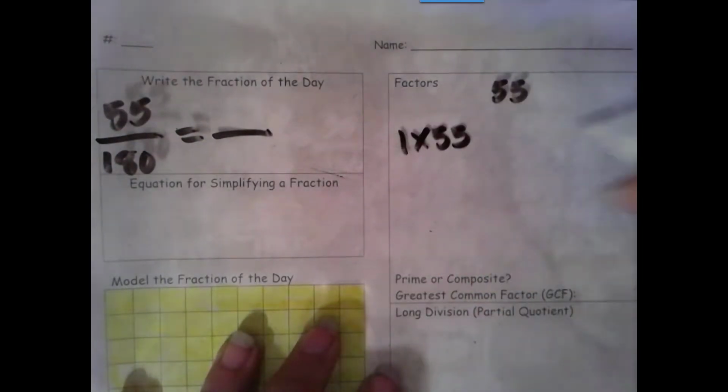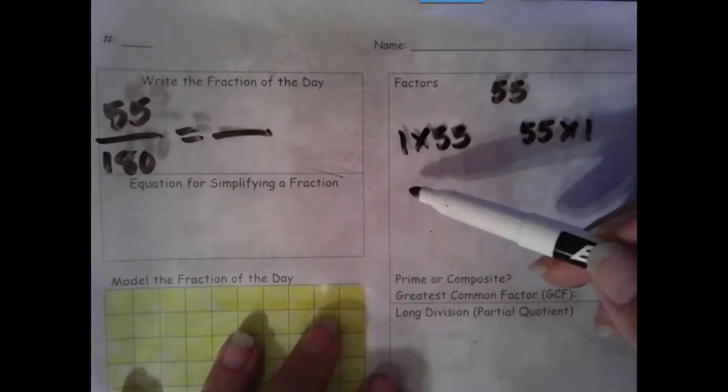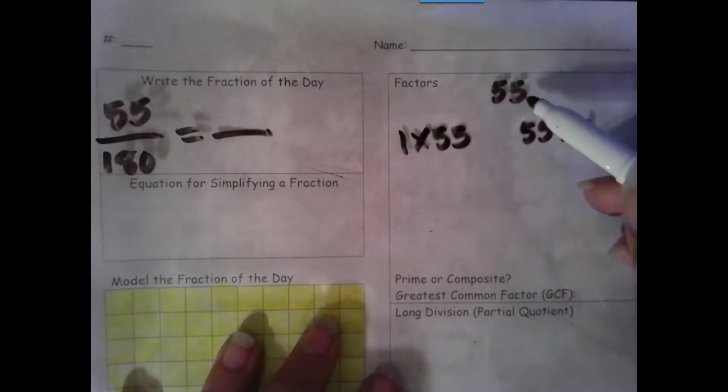And then using the commutative property of multiplication, 55 times 1. Now we're going to go in order of our numbers so we don't miss any, and we're going to use our divisibility rules to find the other factors. So after 1 we try 2. The rule for 2 is that it ends in an even number. 5 is odd, so that means 2 is not a factor. And if 2 is not a factor, no even number will work. So I just need to check odd numbers.